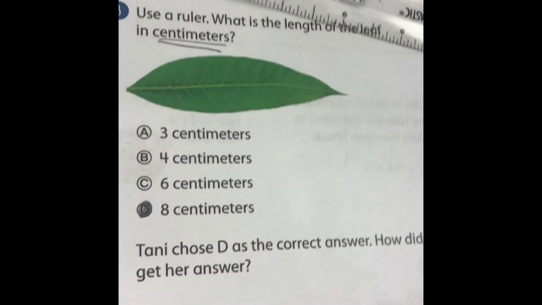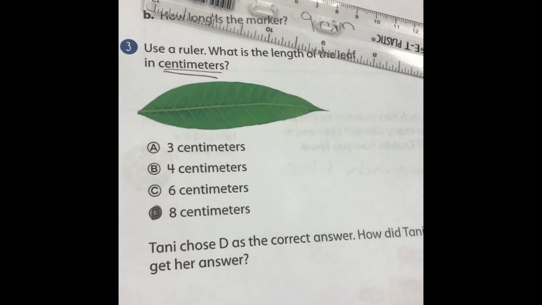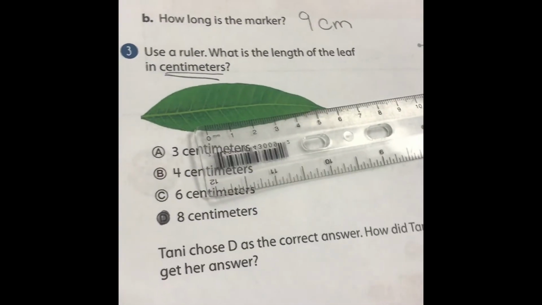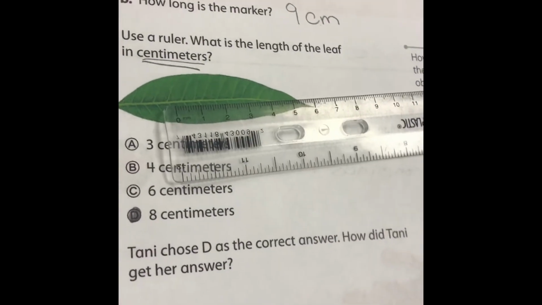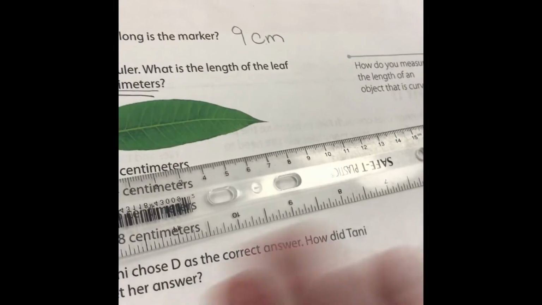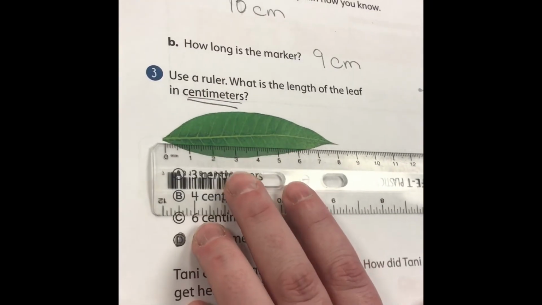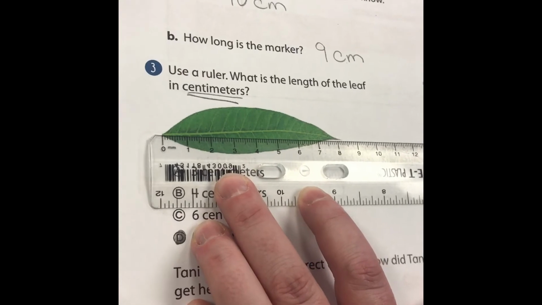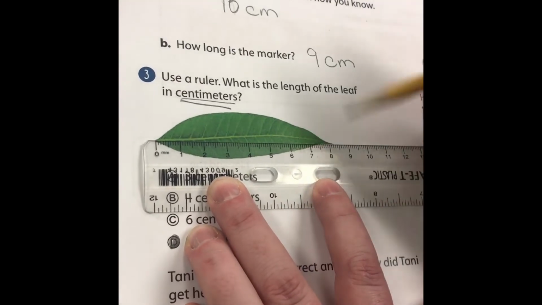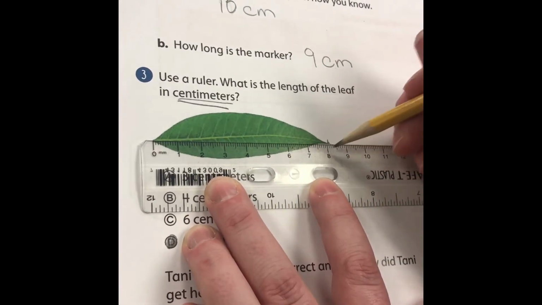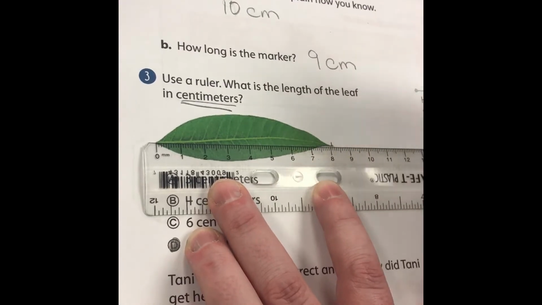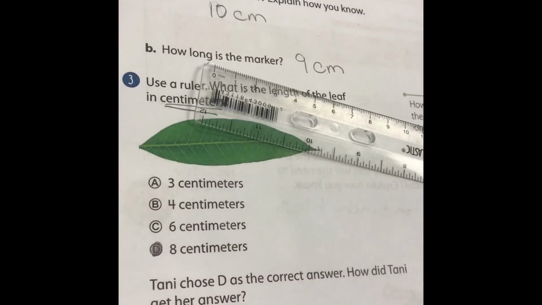Now, Tawny chose D as the correct answer. How did Tawny get her answer? So I think she did exactly what we did. She placed it right on 0 at the very end, and she went to the very tip of the leaf, which is a little over 8, but not much. It's pretty close. And she got 8 centimeters.